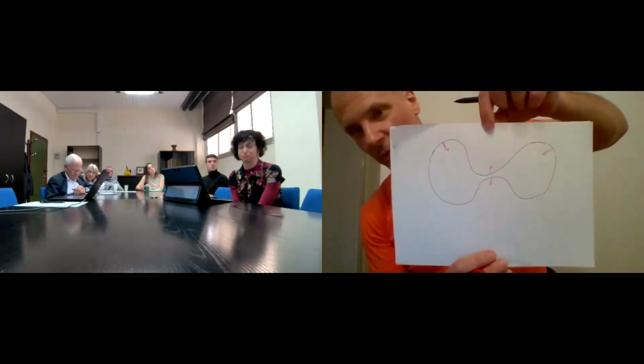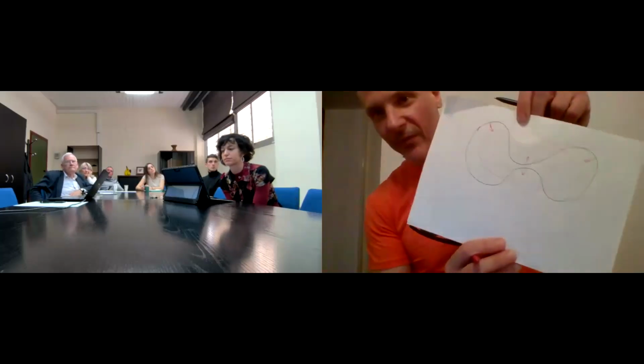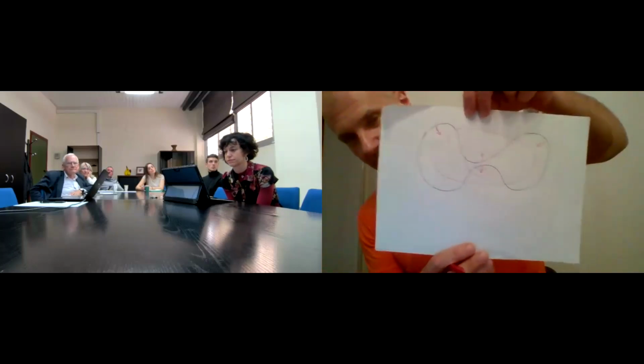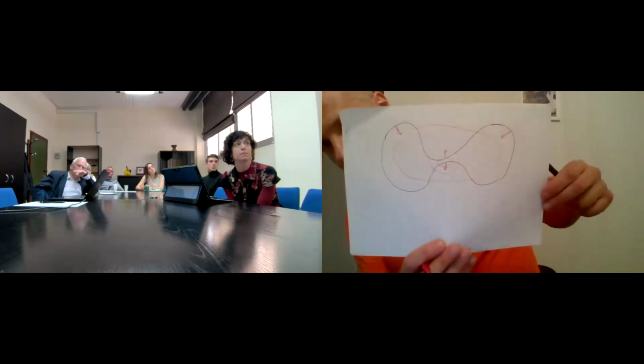But in the middle you have negative curvature, so you tend to expand. So what happens? Roughly speaking, you will go to a set of this form, and then you will shrink more or less to a ball. This is Grayson's theorem, basically.